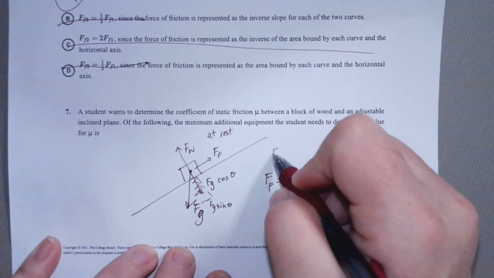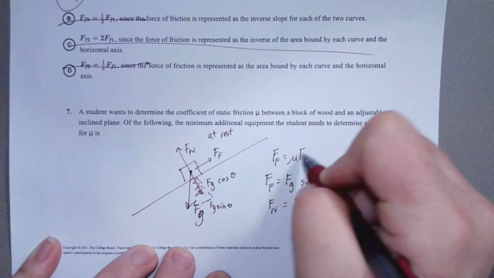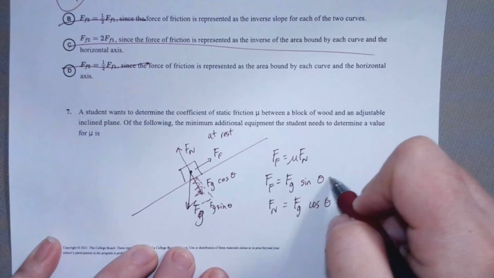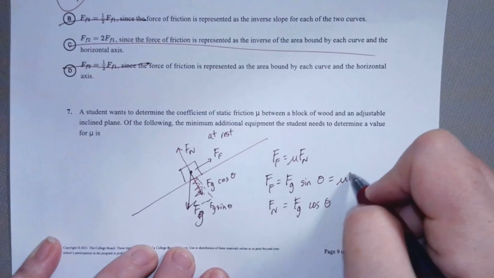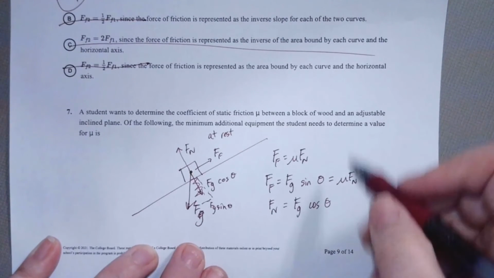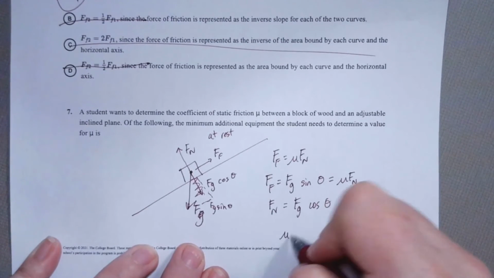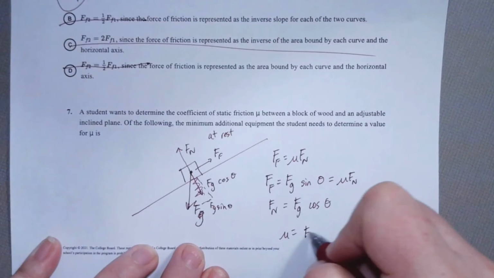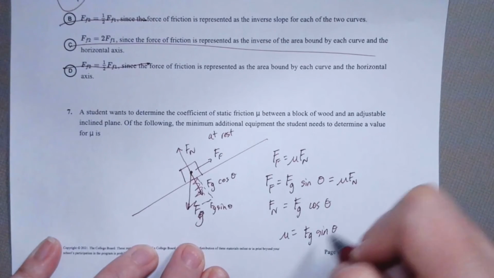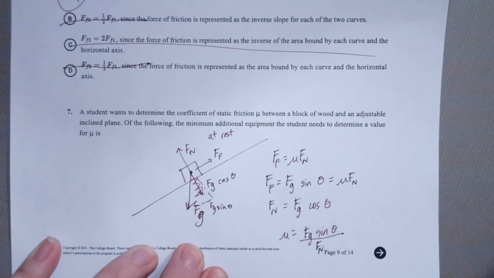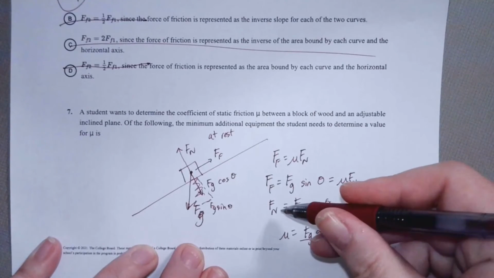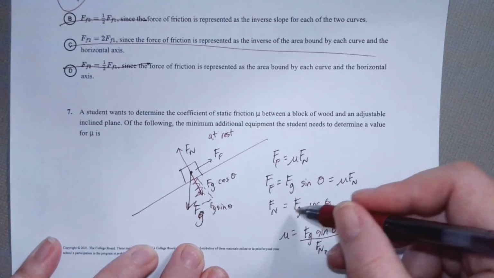So force of friction equals mu normal force. So that means that Fg sine theta is equal to mu times normal force, which means that mu is equal to Fg sine theta over Fn. And we know that normal force is equal to Fg cosine theta.